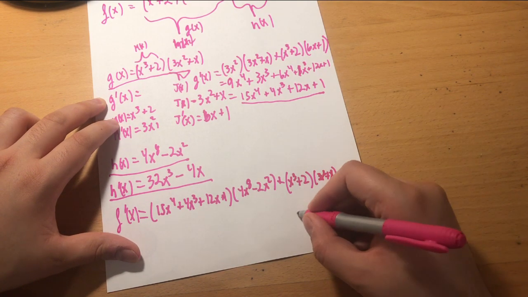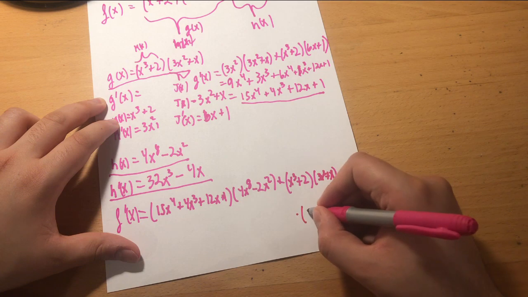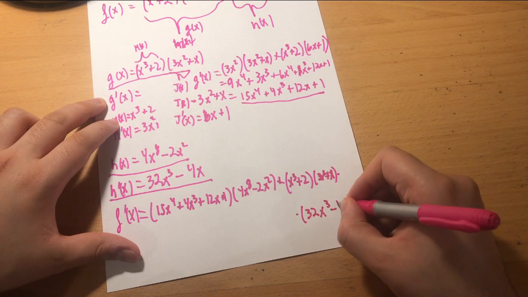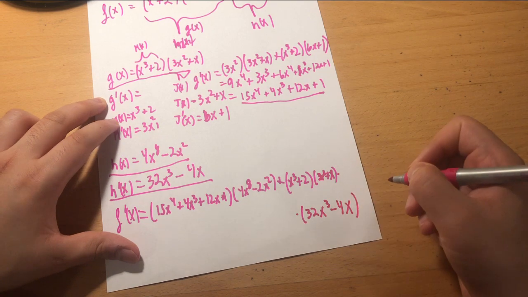So this continues down here: 32x to the third minus 4x.